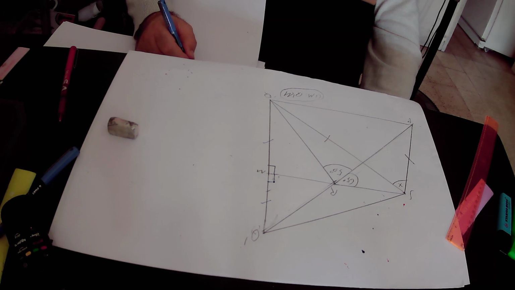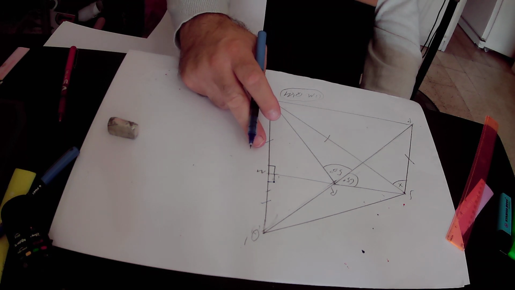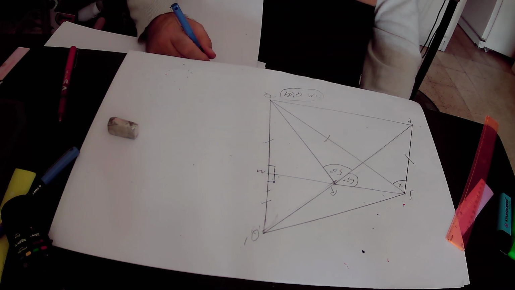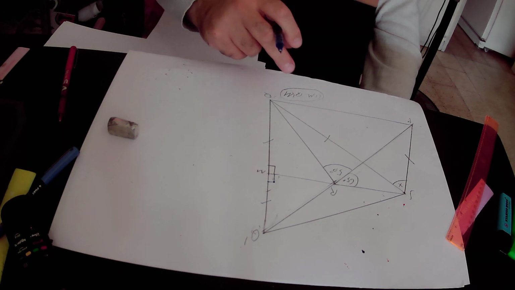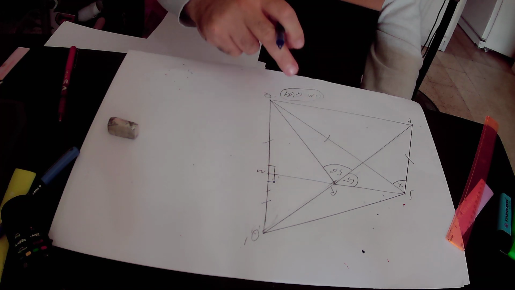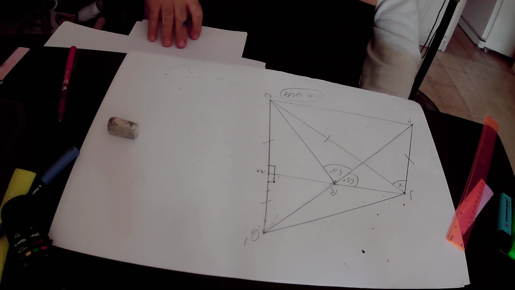But before that, after we proved that those two triangles can go into each other, we can conclude some things.